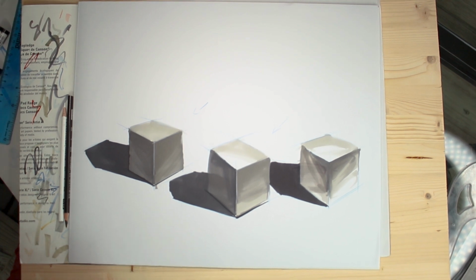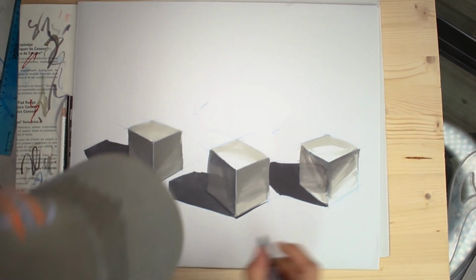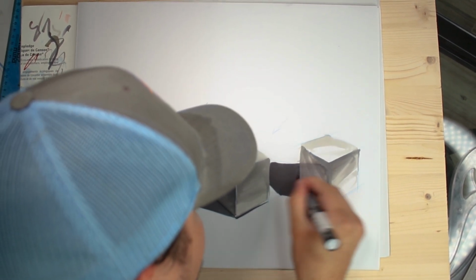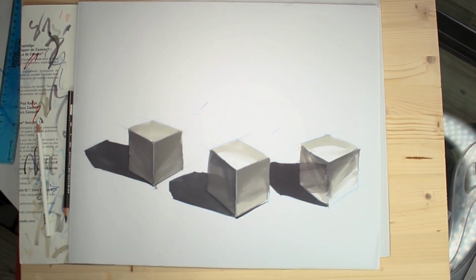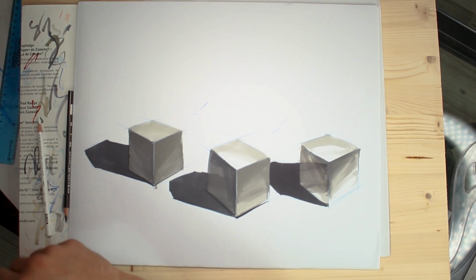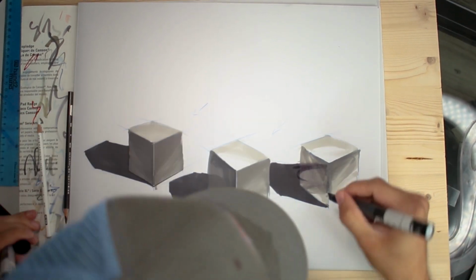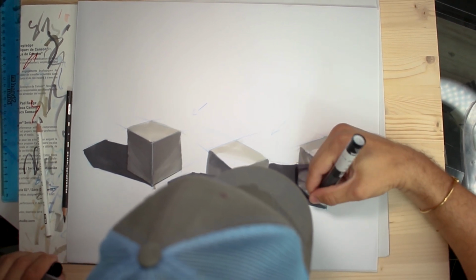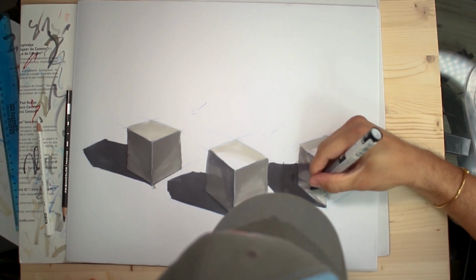So it's gonna actually mirror that shadow. Then I'm gonna darken my shadow where it's closest to the cube. I'm gonna kill some of this brightness on the back side.